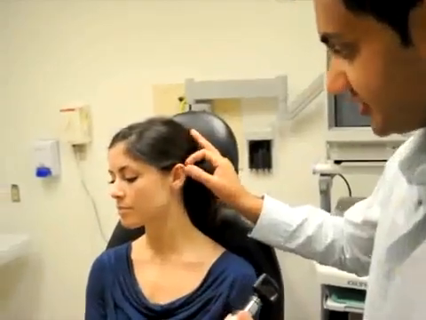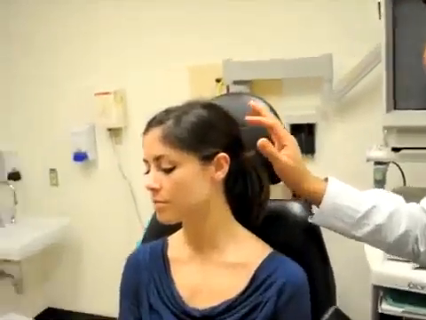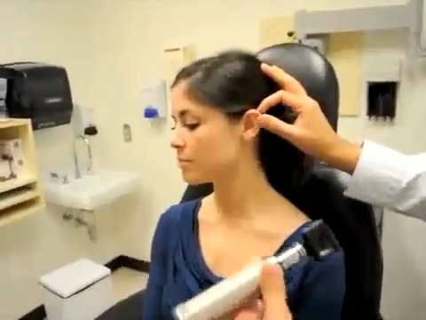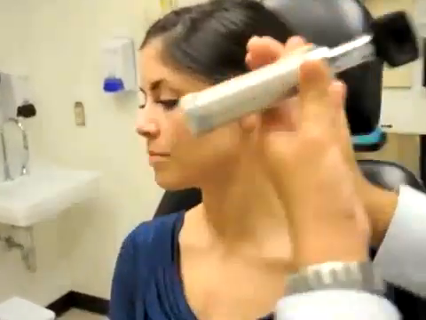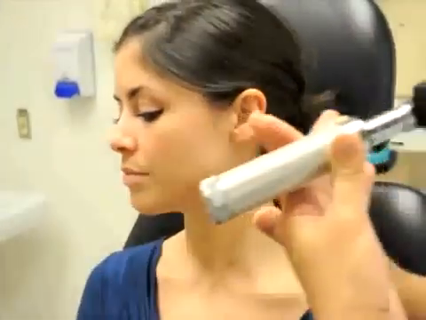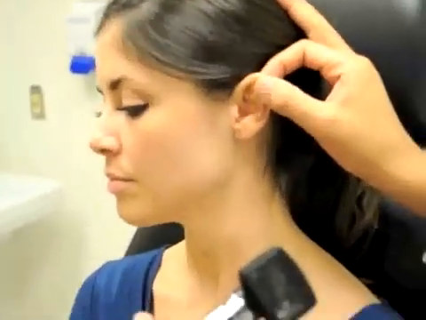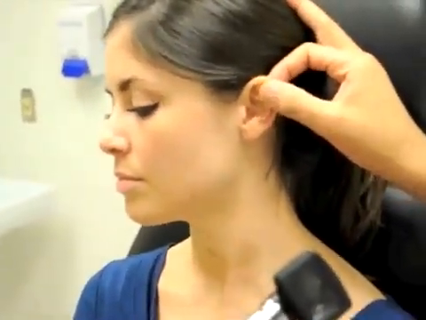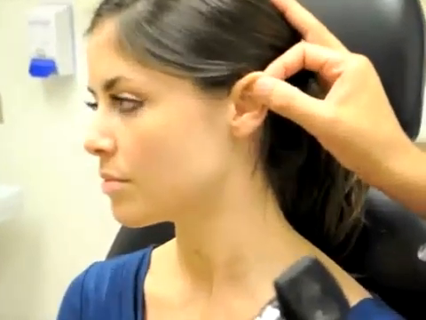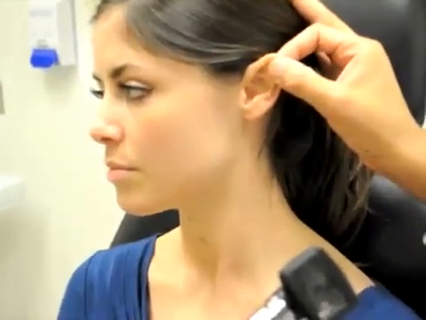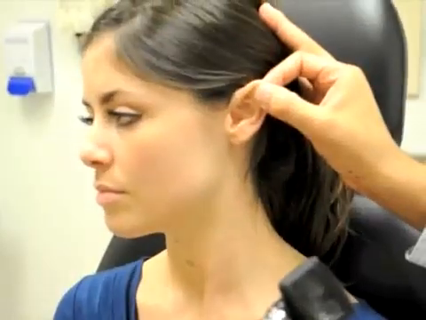Before I insert the otoscope, I need to ensure that I do not cross my hands. So I use one hand to grab the pinna of the ear and pull it up and outwards in order to straighten the external auditory canal.